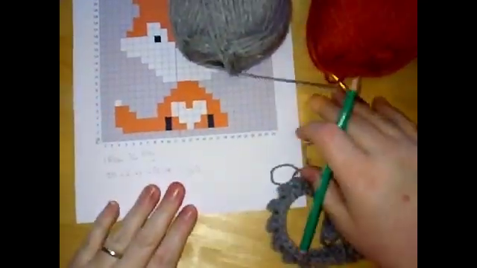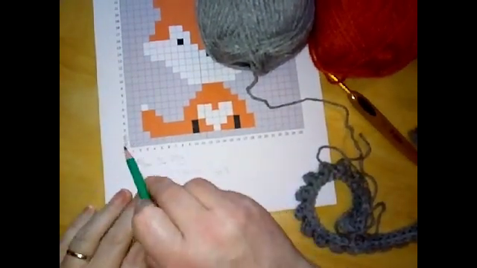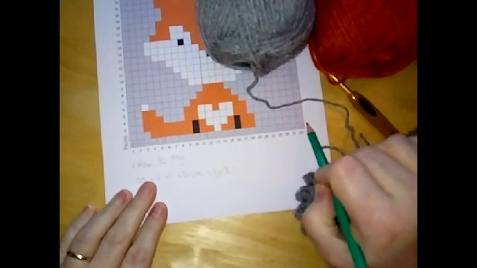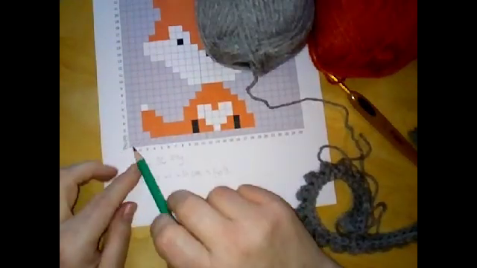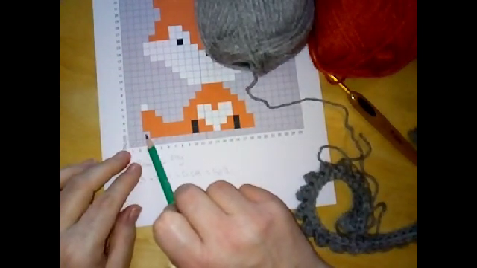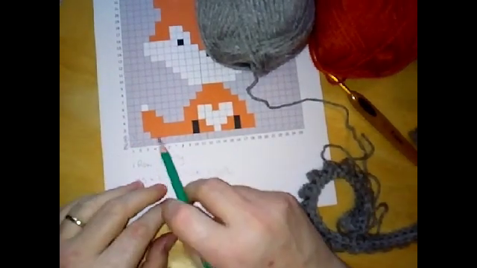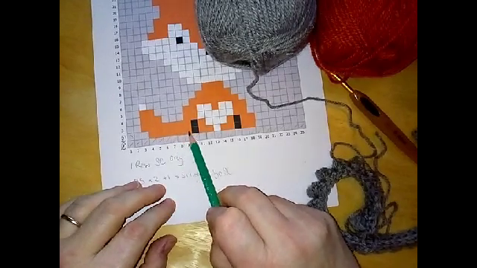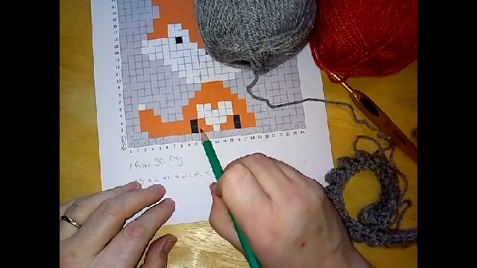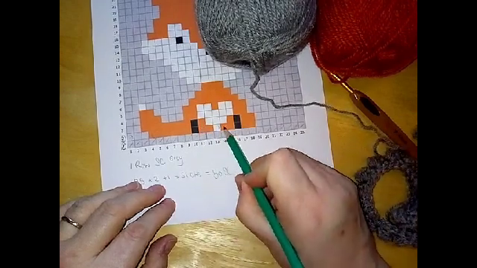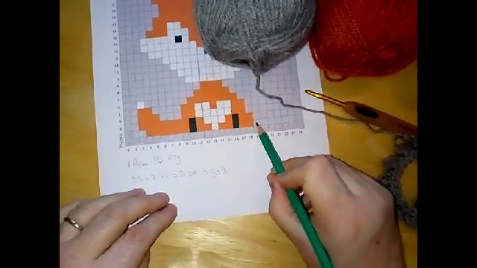Okay, so the next row, as I said, we're going to start on this left hand side. We normally would start on the right hand side. We're starting on the left for every row, which is why our numbers are on the left here. So we've got 3 grey. You might find it useful to write the numbers in there. So 3 grey, and then we've got 1, 2, 3, 4, 5, 6 of our fox colour. 1 black, and then 2 fox colour, 1 white, 2 fox, 1 black, 2 fox, and then 1, 2, 3, 4, 5, 6, 7 grey.